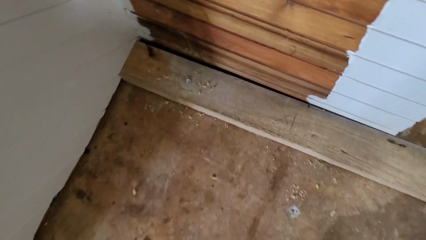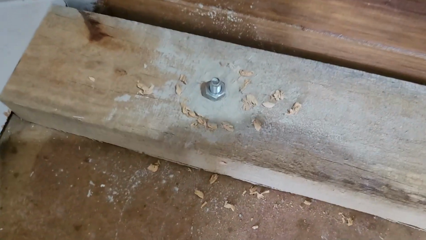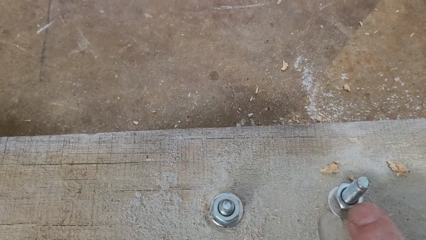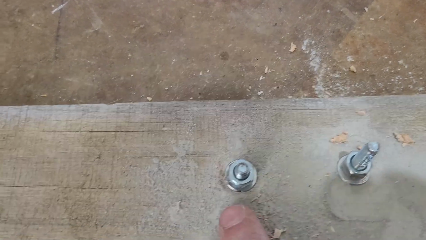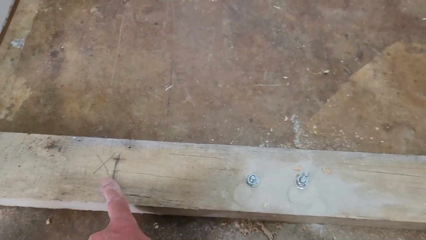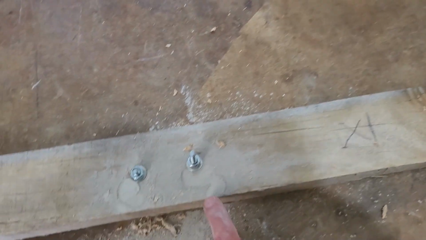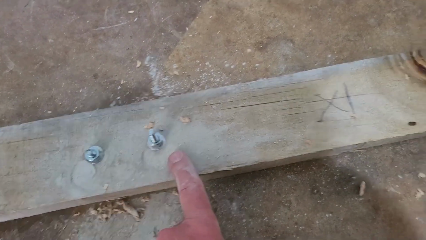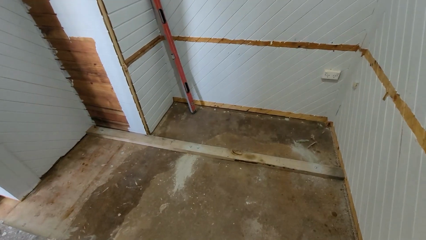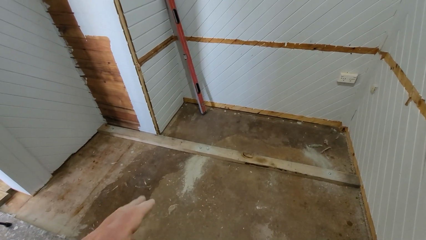So here we've got the DynaBolts in through the timber into the concrete slab. This one didn't catch because it was missing a collar, so I put a second one in alongside. And I'd already marked where the studs are going to go so that I didn't put these in the wrong place, and the end one there. So here I've got the bottom plate firmly fixed to the floor.